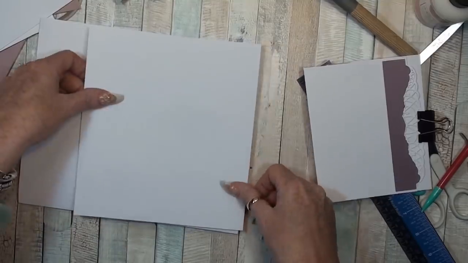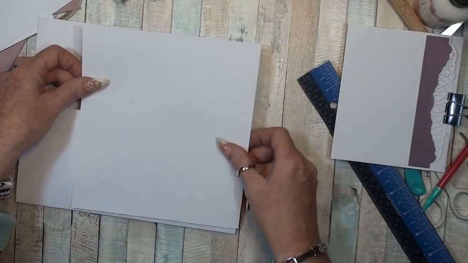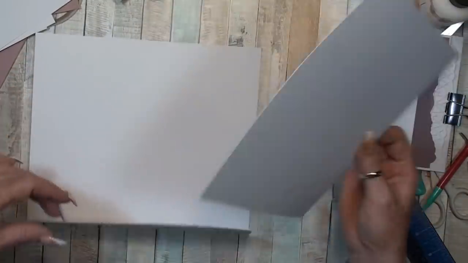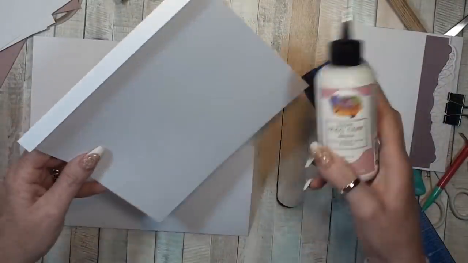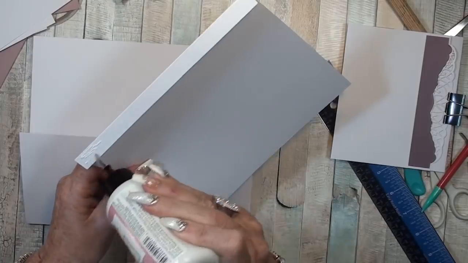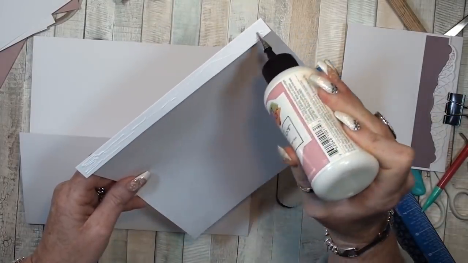Okay, so now we can attach this on here. So let's do that first. Okay, so I'm putting some glue on this hinge.